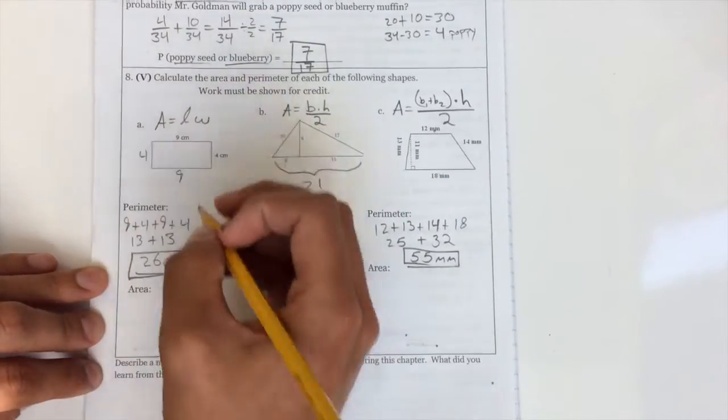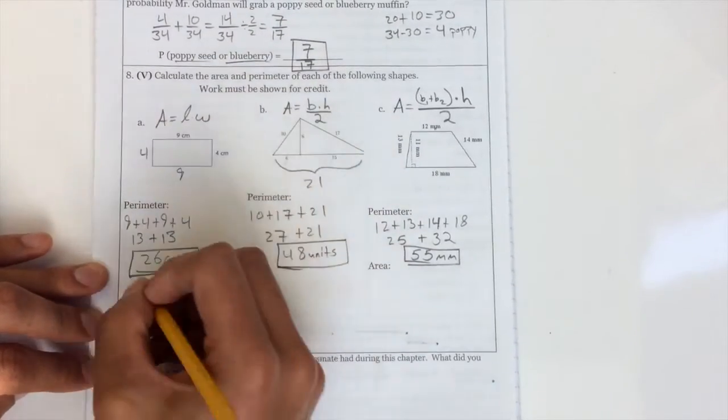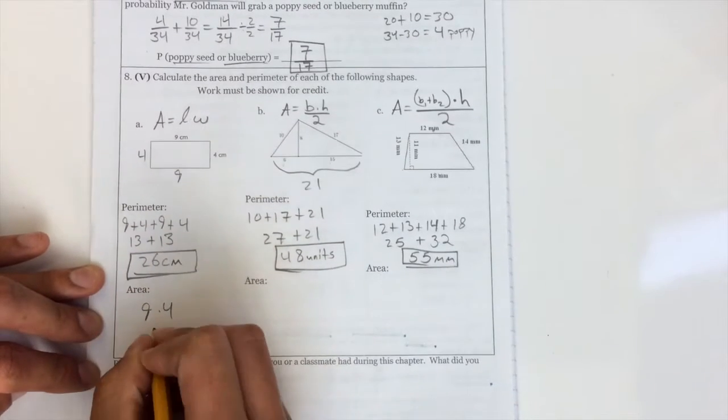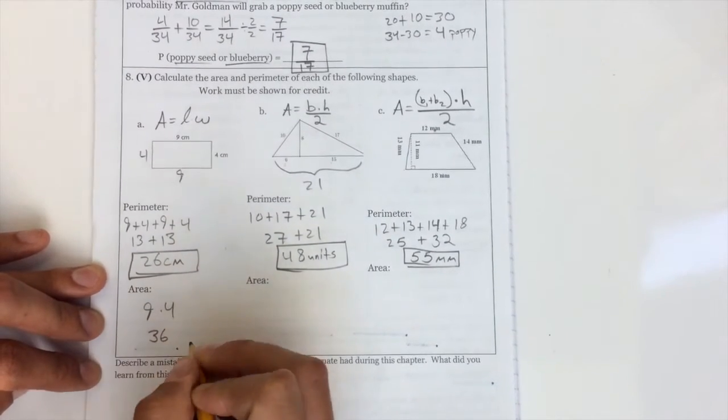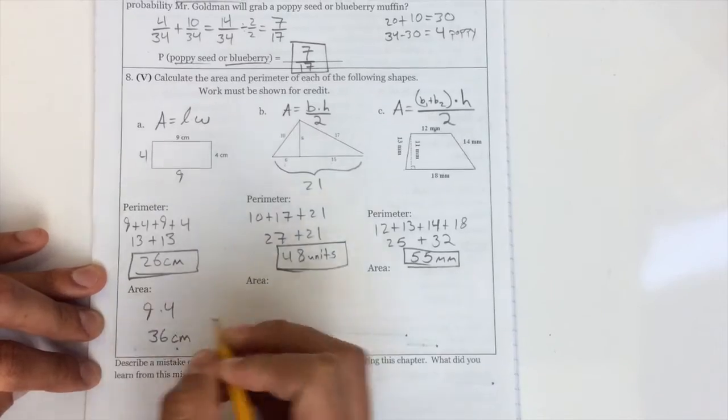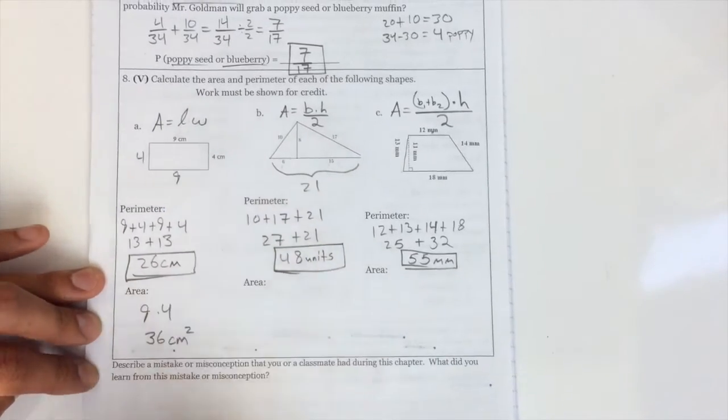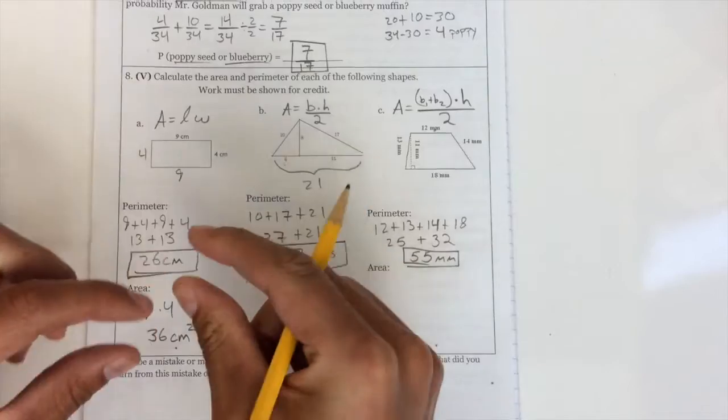The area here of this rectangle, we said it would be length times width. So this would be 9 times 4. I come down a line, I say that's 36. And my units here, because I'm talking about area, are centimeters squared. We're talking about how many square centimeters could fit inside of that shape.